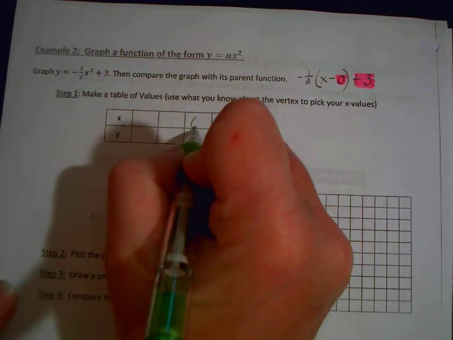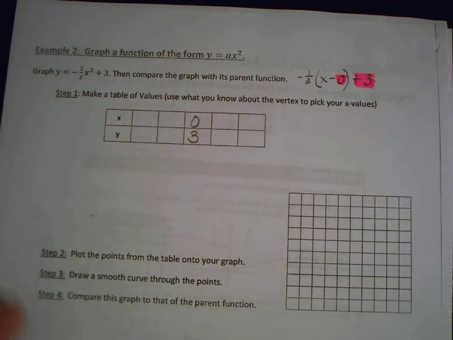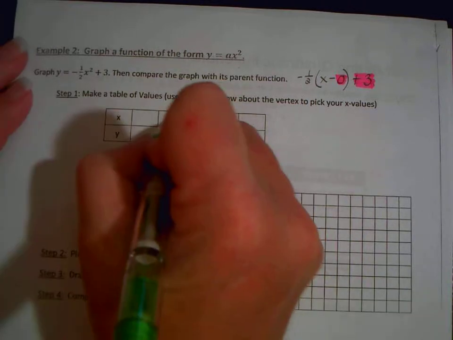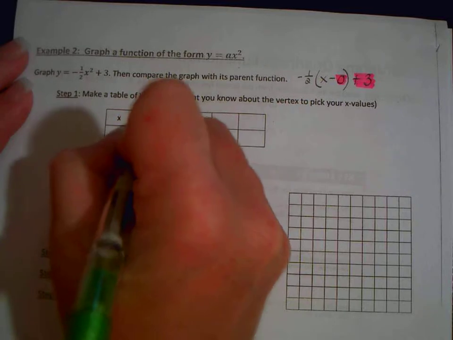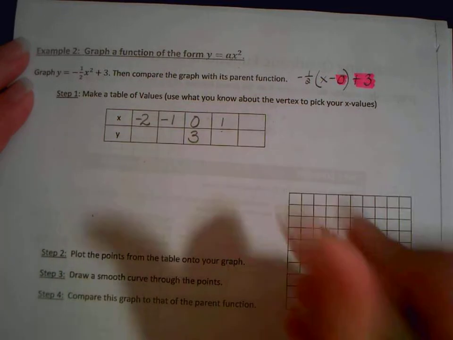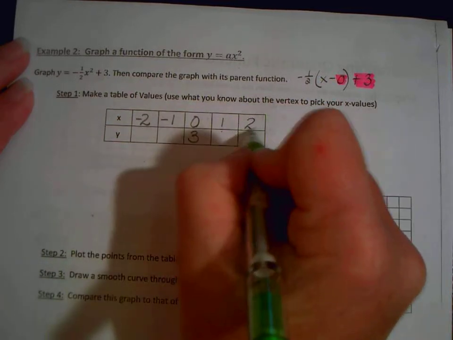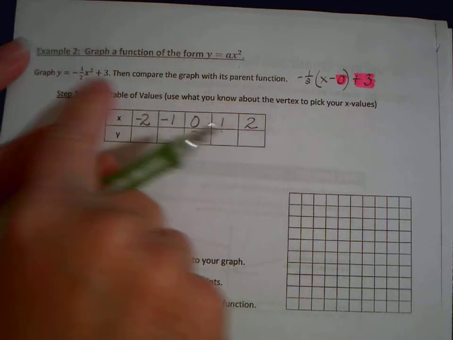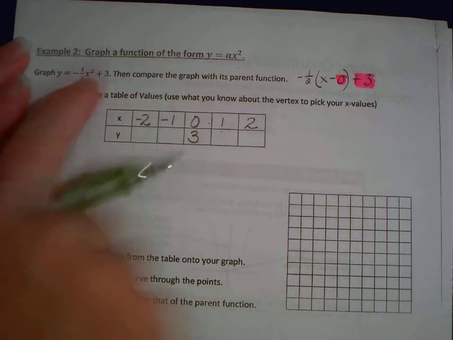Because it's symmetrical, I'm going to put 0, 3 right in the middle of my table. Then pick 2 points to the left and 2 points to the right. Again, we can do negative 1, negative 2, 1, and 2. You plug these values in where the x is in the equation.